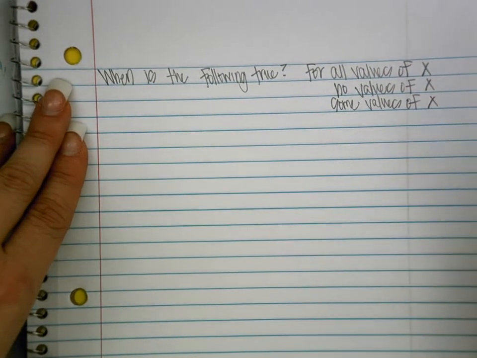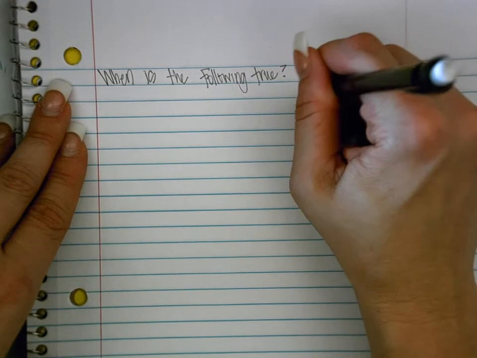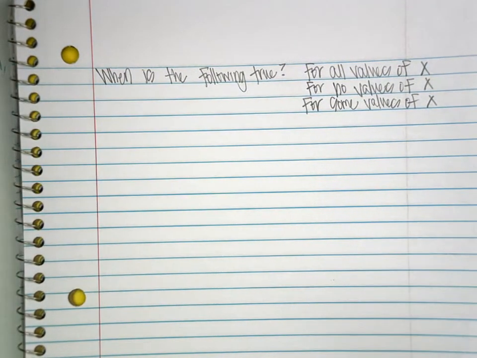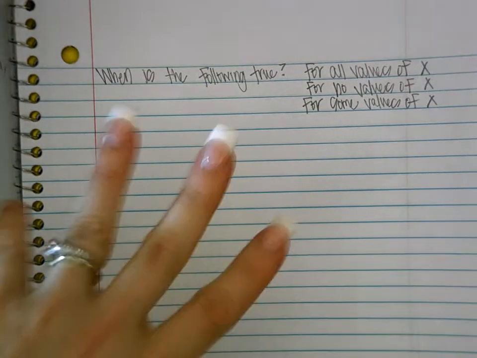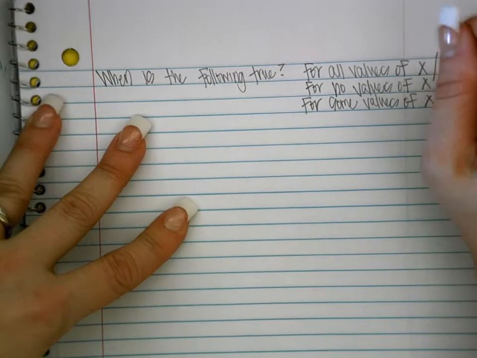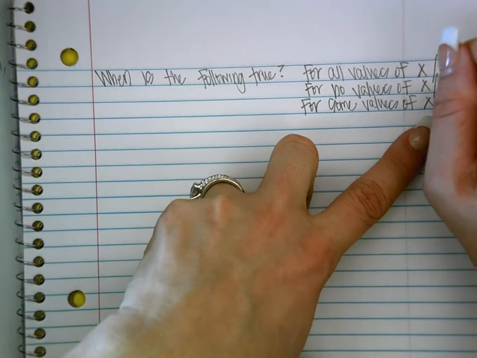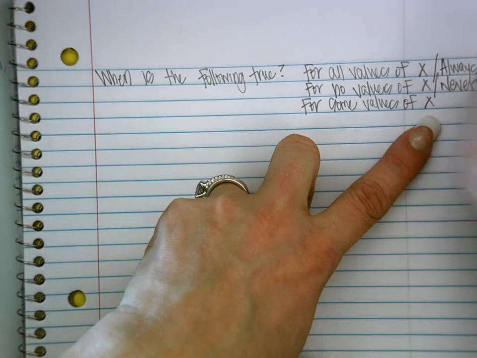So when is the following true? Sorry, I didn't write it in the for. For all values of x, for no values of x, or for some values of x. You might also see this written as always, never, or sometimes.